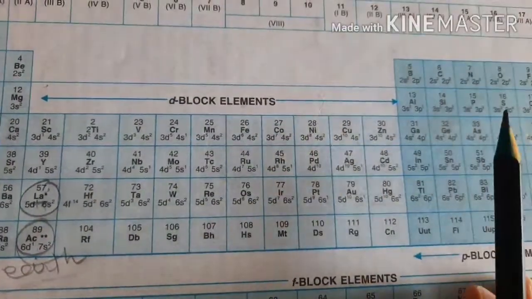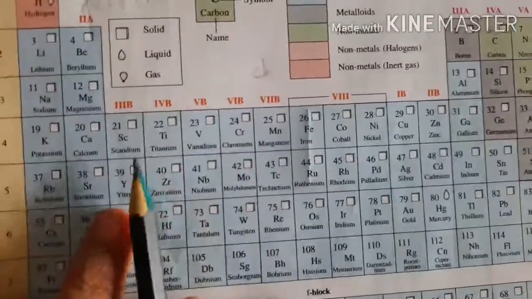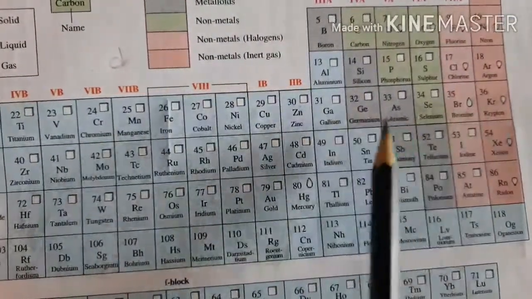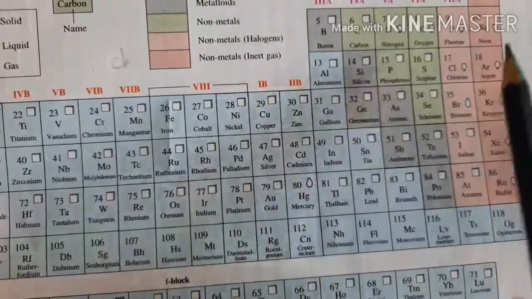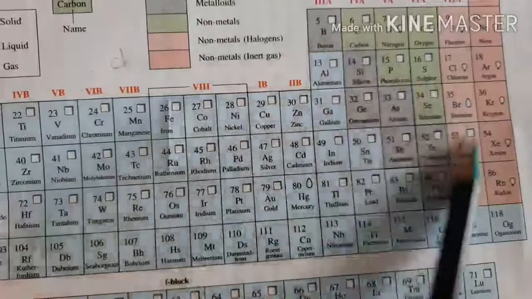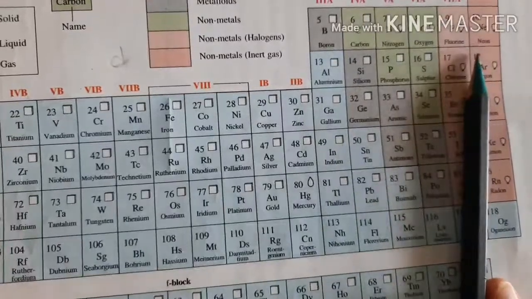In your textbook, this is given in different colors. This is the most reactive metal, the heavy metals. Then these are the metalloids, which means some characteristics are metal-like and some are non-metal-like, and these are the non-metals. Inert gases are also non-metals, and here are the most non-metallic elements. That is given in your textbook.